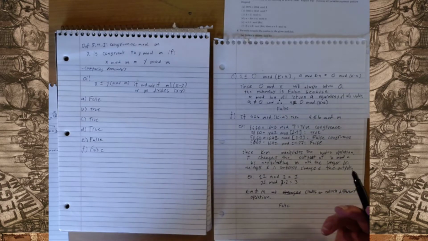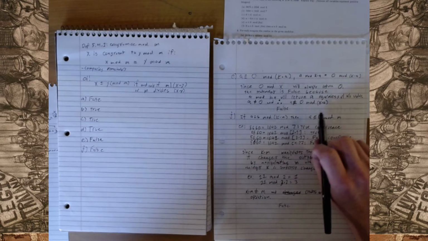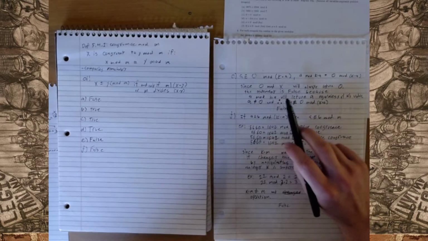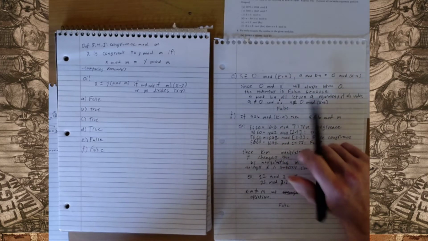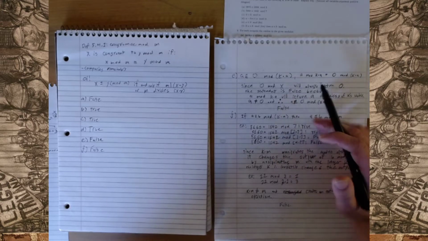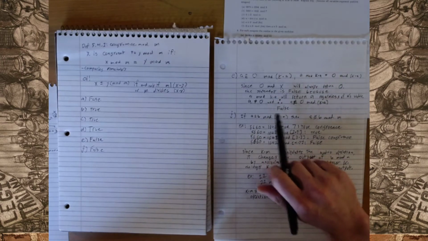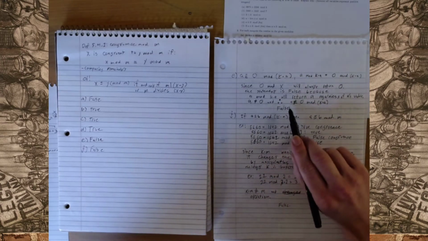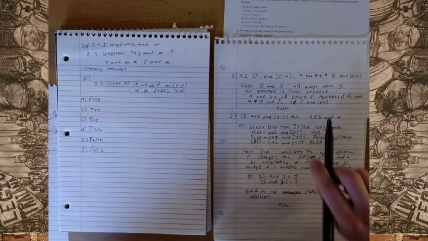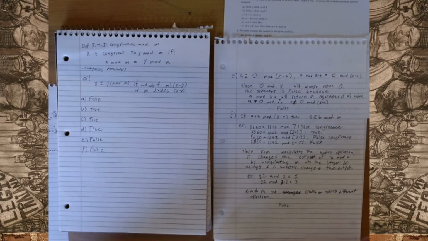So the statement is false, because a mod k times a, since a is a positive integer, will return a regardless of k's value. Because a, or any positive integer, is not equal to 0, a is not congruent to 0 mod k times a. So that is a false statement.